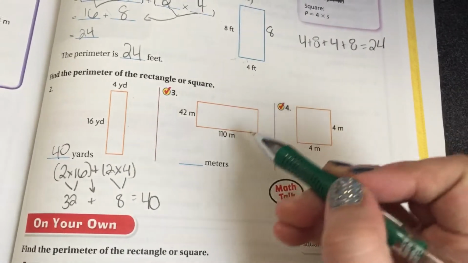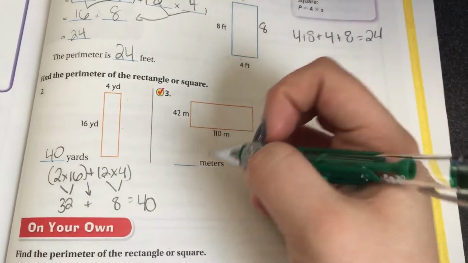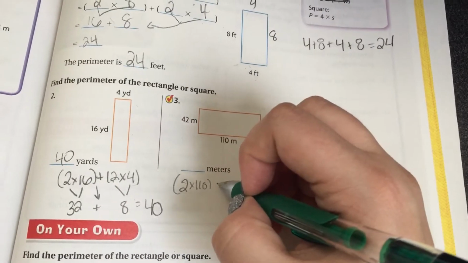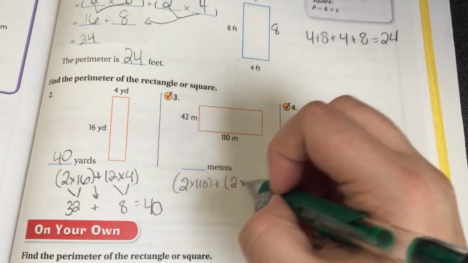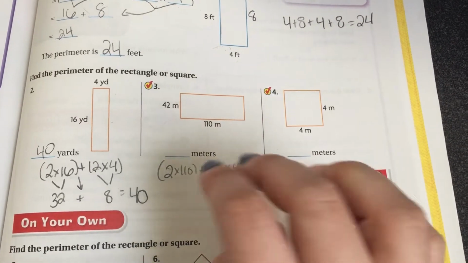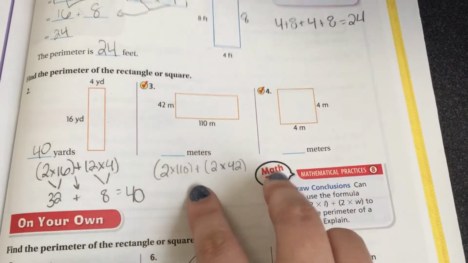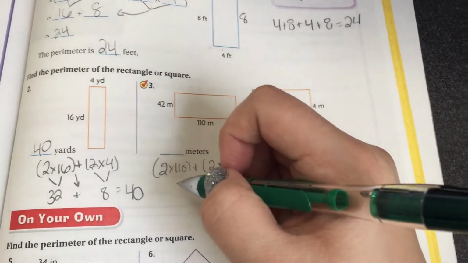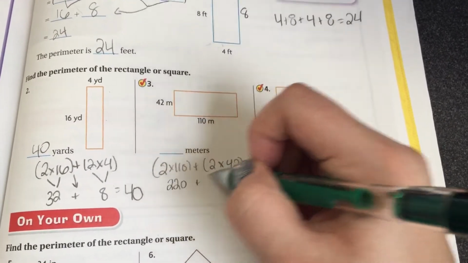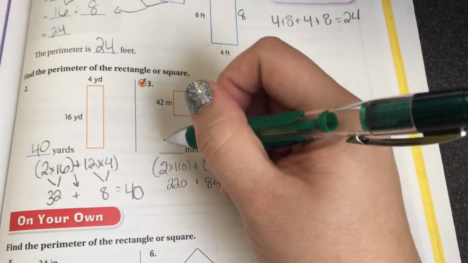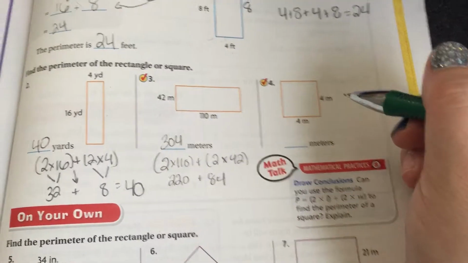Okay? Same thing over here. Use the same thing. 2 times one side and then 2 times the other side. So I'm going to do 2 times the 110 first, plus 2 times 42. Again, it doesn't matter if the 42 is here or here, because with addition, it's just switching it back and forth. So it still works. It's going to get the same answer either way. So I've got 2 times 110, that would be 220, plus 2 times 42 is 84. So to add those up together, I would get 304 meters.